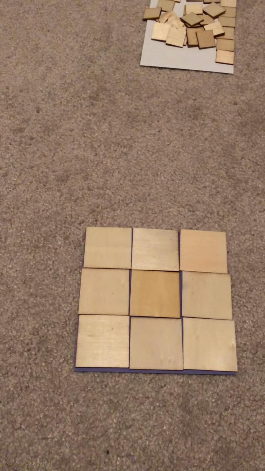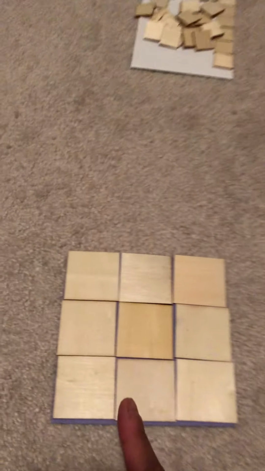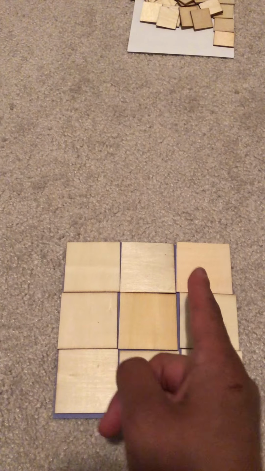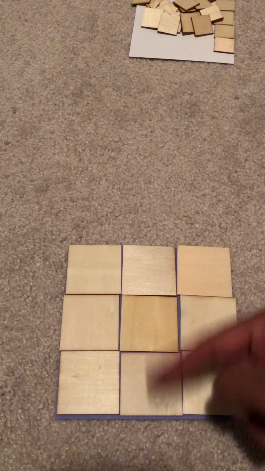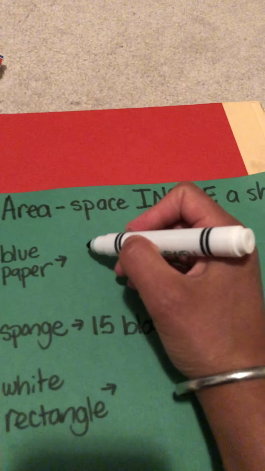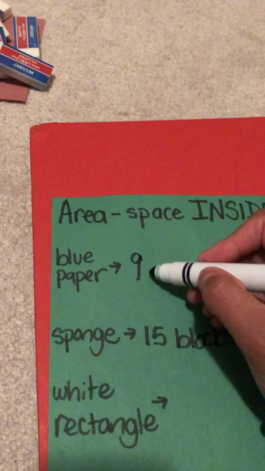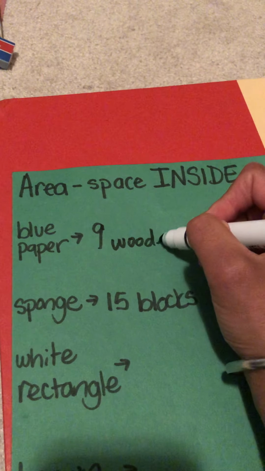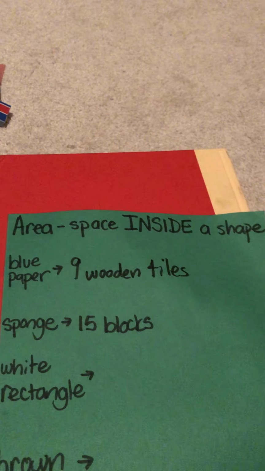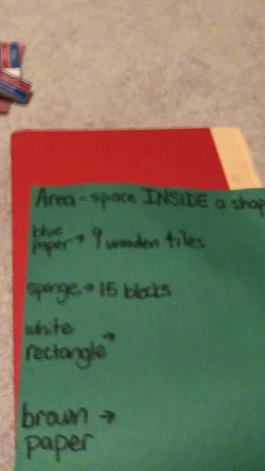Okay, so I'm going to count 1, 2, 3, 4, 5, 6, 7, 8, 9. I got 9 squares. Again, I'm going to count by arrays. I'm going to count by threes because there's 3 going this way. 3, 6, 9, same answer. Or 3, 6, 9, same answer. So for this one, it is 9 wooden tiles, we'll say. And it would be squared, but we'll talk about that again over the next few lessons. For now, we'll just write 9 wooden tiles.